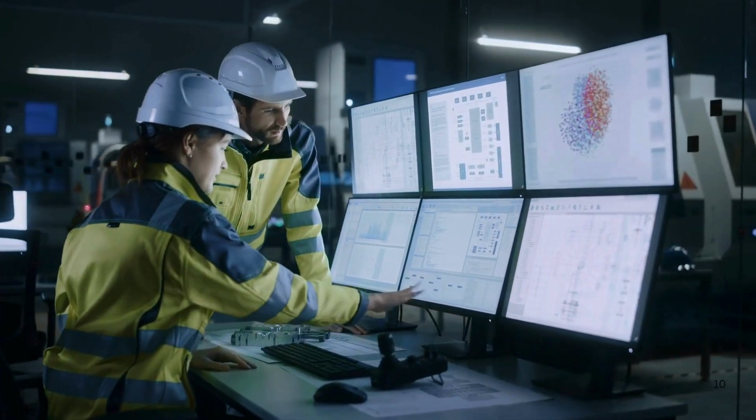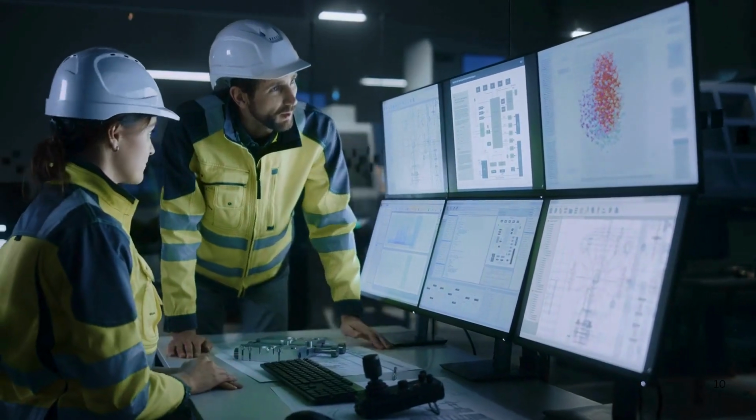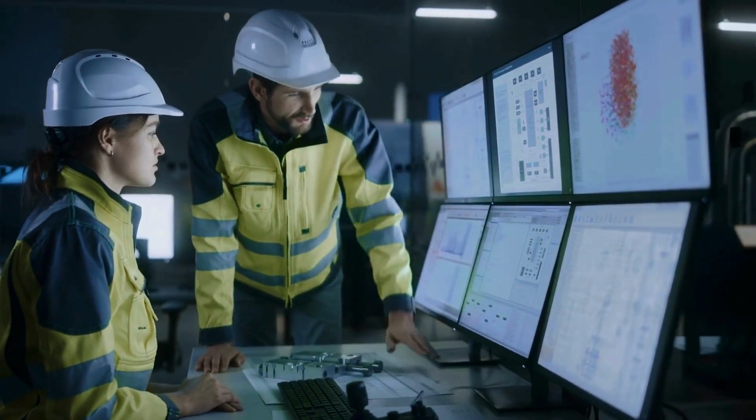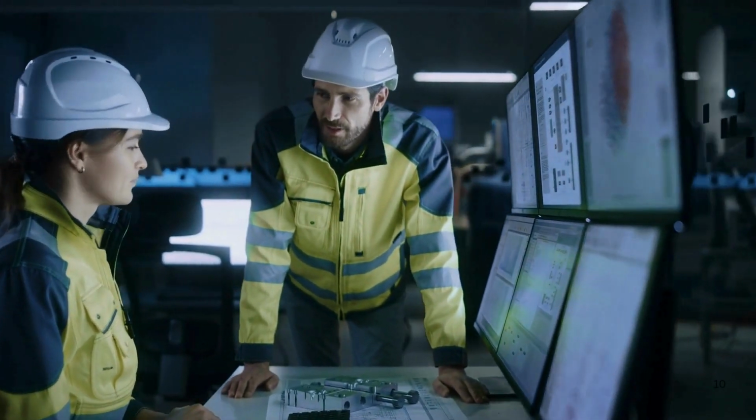Sciengate Automation's MES solution provides real-time production monitoring, automated data collection, and full traceability, helping you stay in control of your operations at all times.